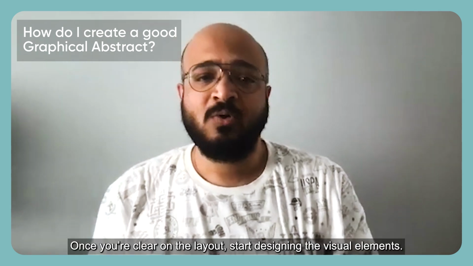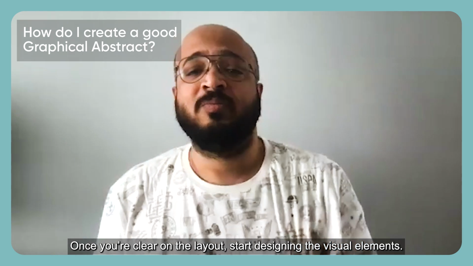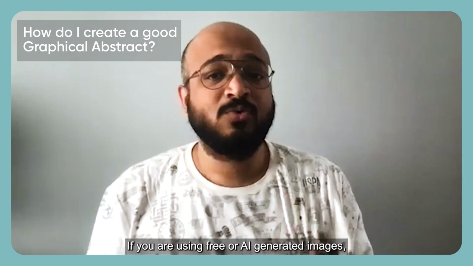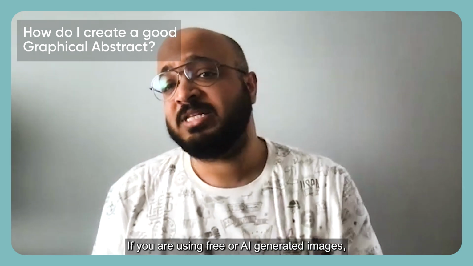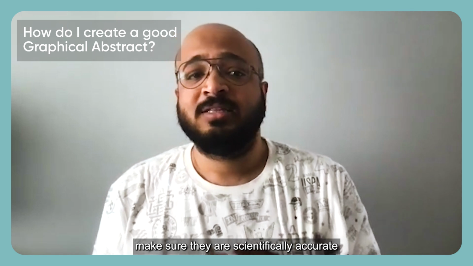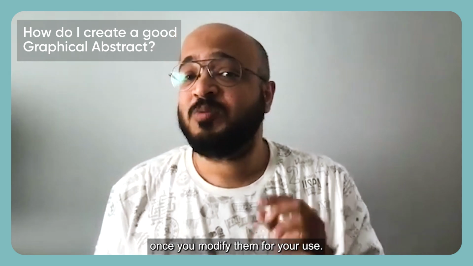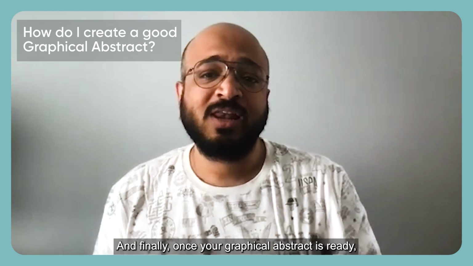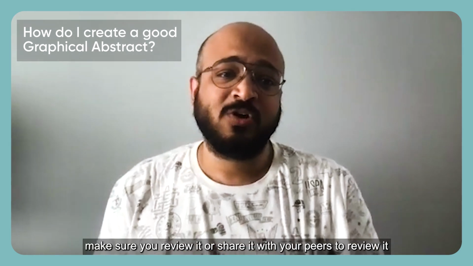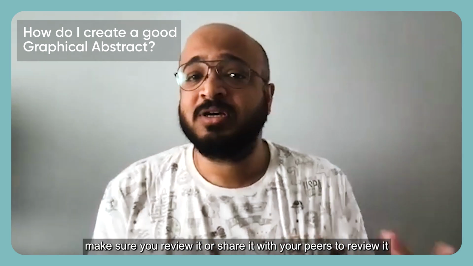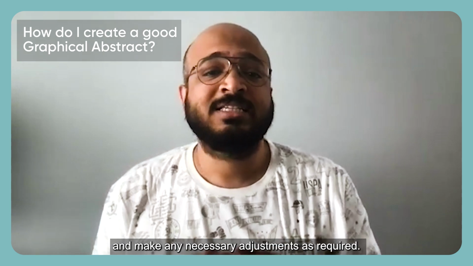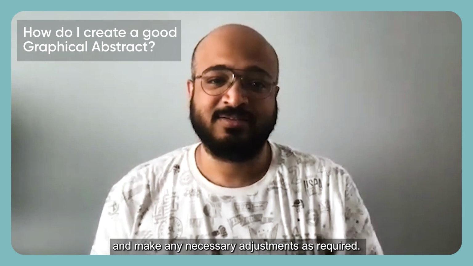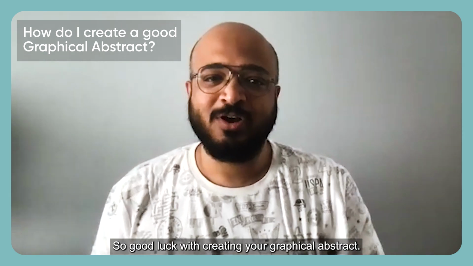Once you're clear on the layout, start designing the visual elements. If you are using free or AI-generated images, make sure they are scientifically accurate once you modify them for your use. And finally, once your graphical abstract is ready, make sure you review it or share it with your peers to review it and make any necessary adjustments as required. So good luck with creating your graphical abstract.